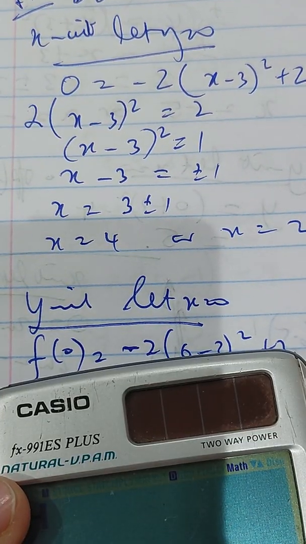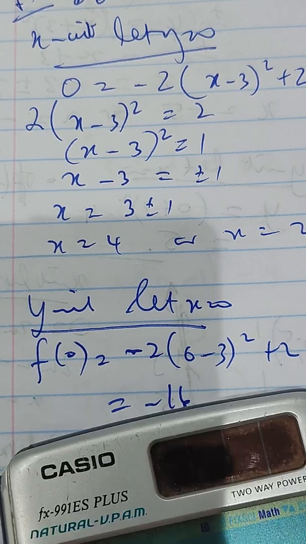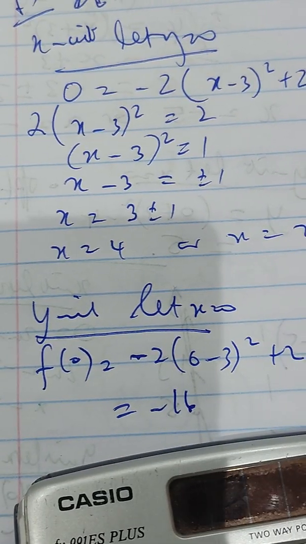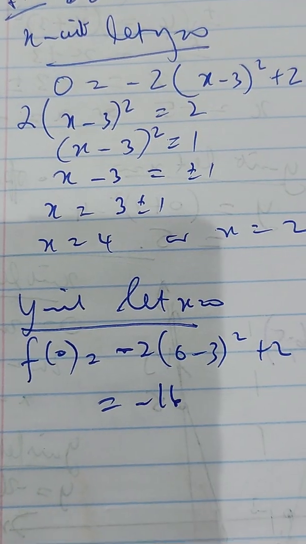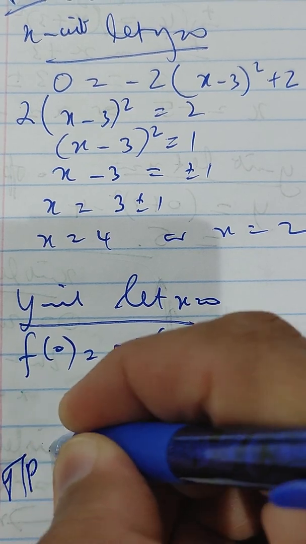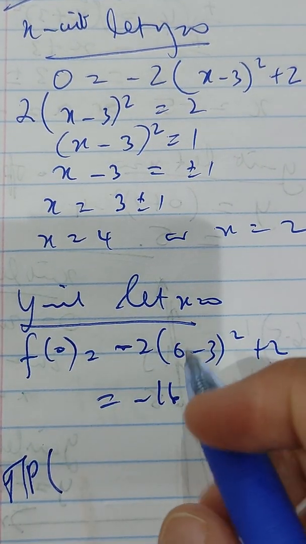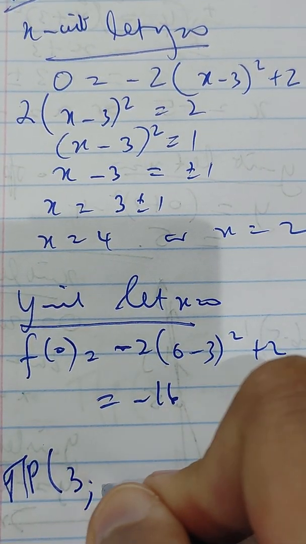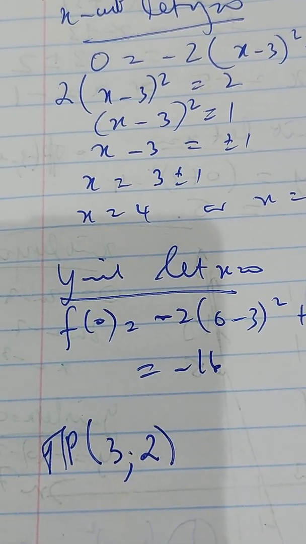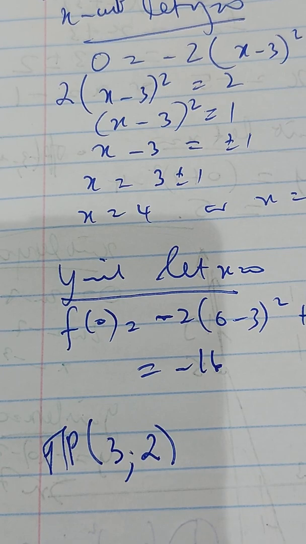Negative 2 times (0 minus 3) squared plus 2 is negative 16. Your turning point is 3 and 2. So I will do the rest of the calculations and drawings in the next video.